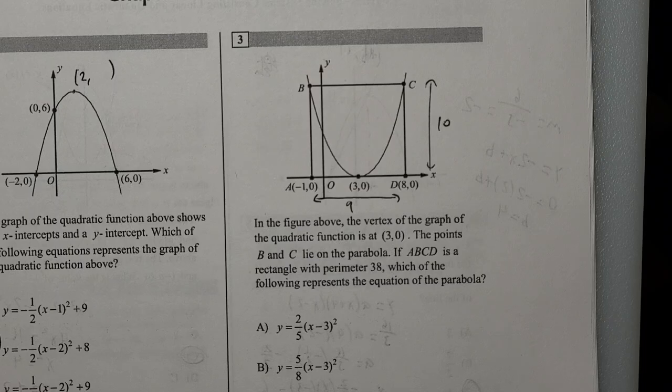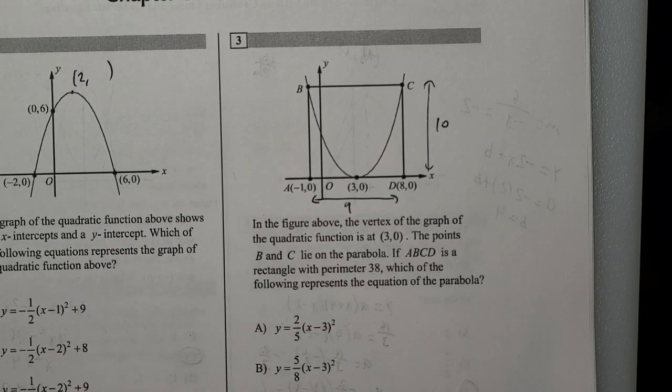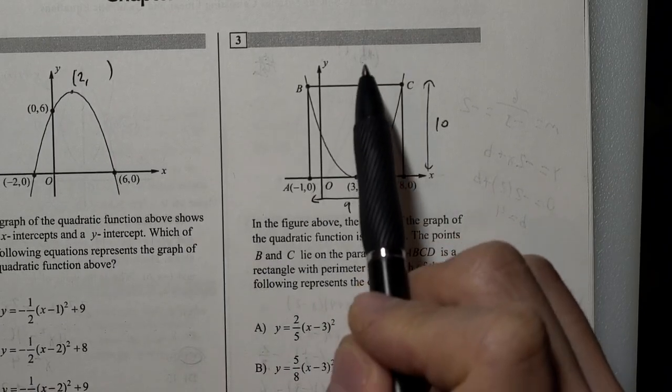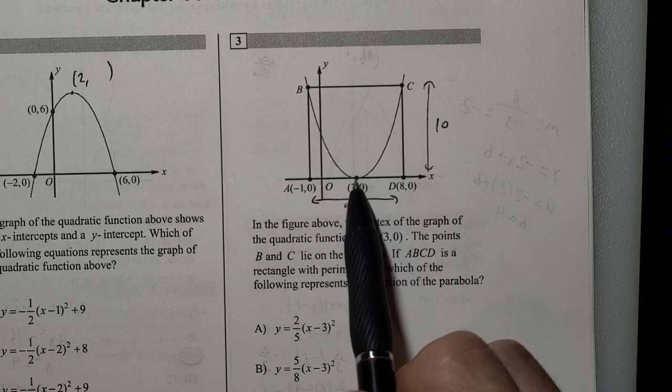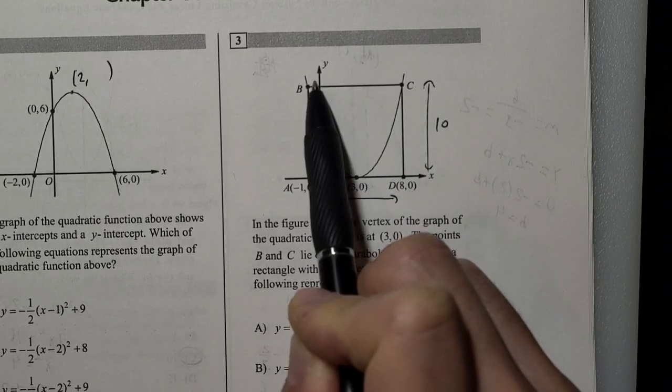Does this question even work, now that I think about it? Remember, I was saying over here, the parabola is symmetric about the vertex. So for the same y value, these have the same y value, right?